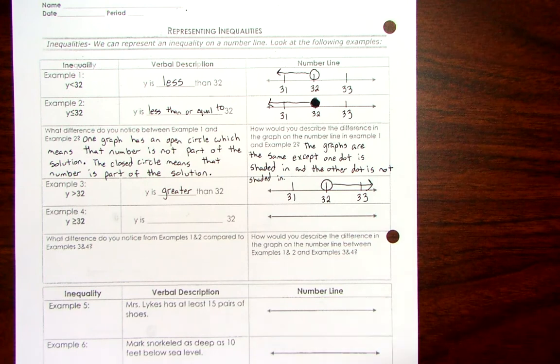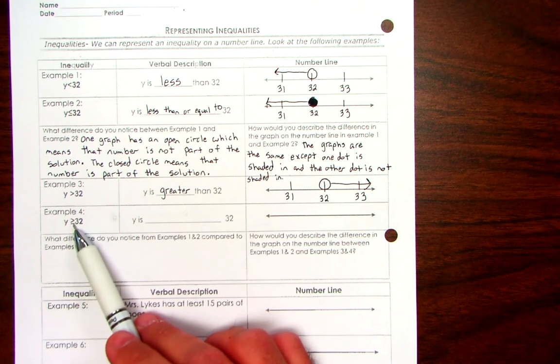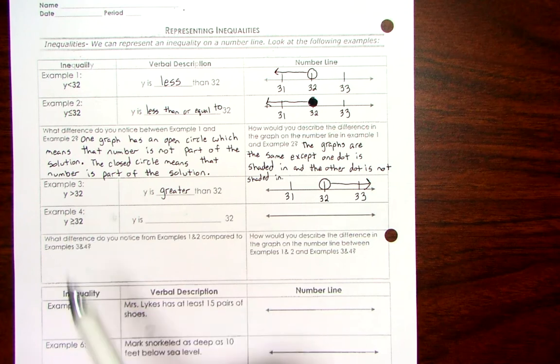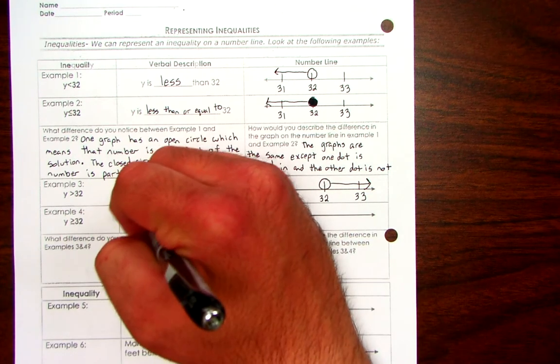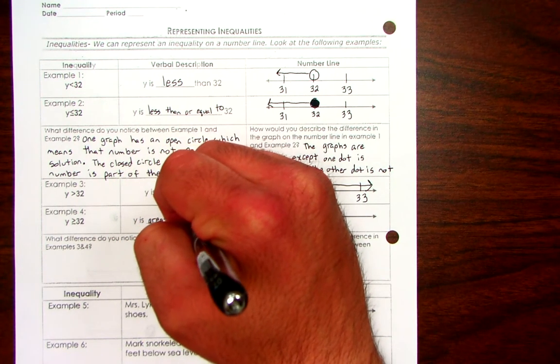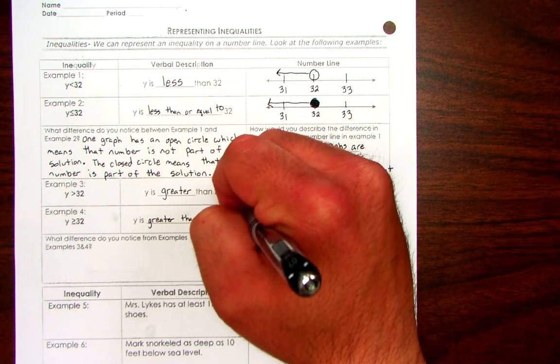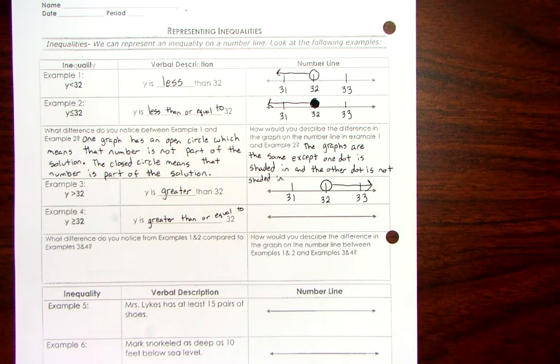All right, let's look at example 4. What inequality sign is this? This one is greater than or equal to. So my solution is greater than or equal to 32.